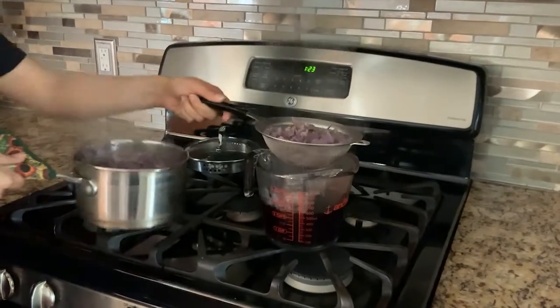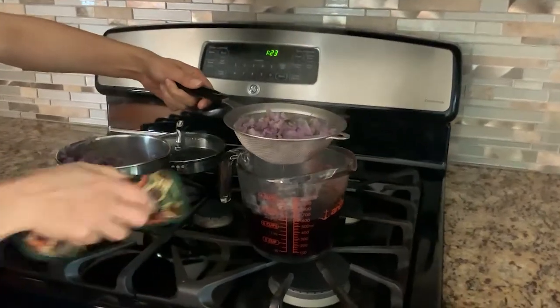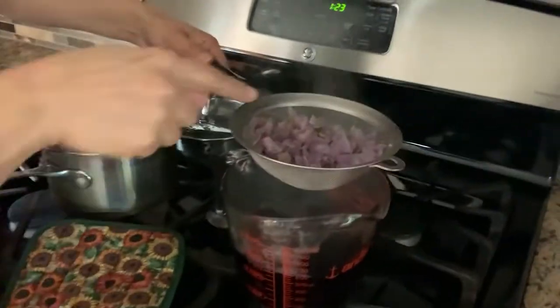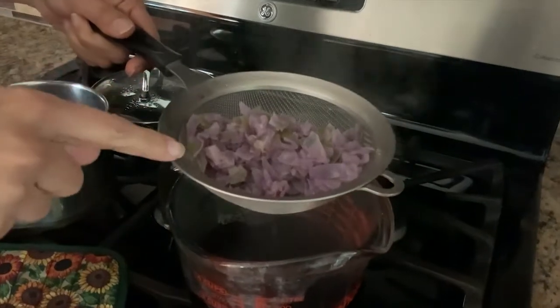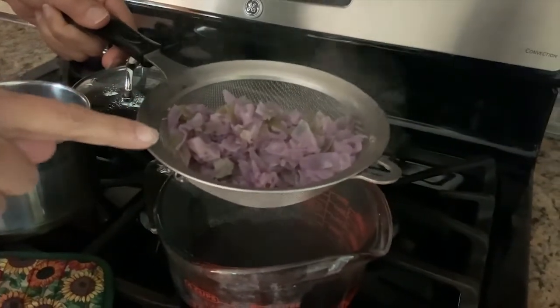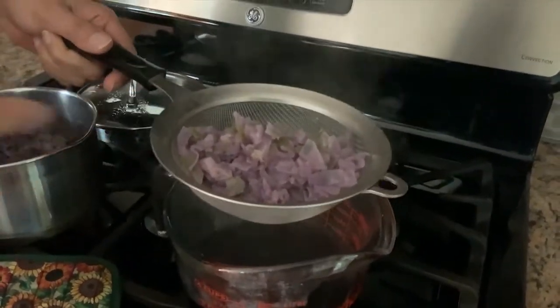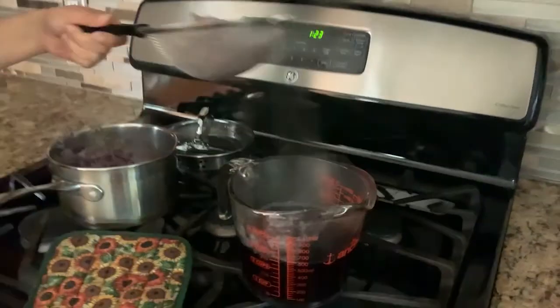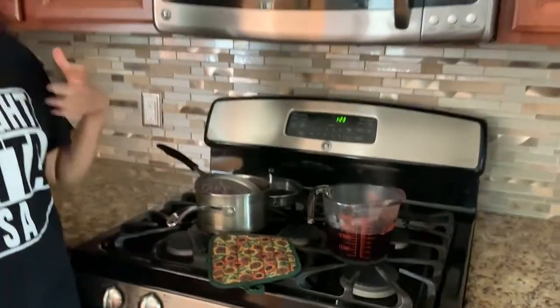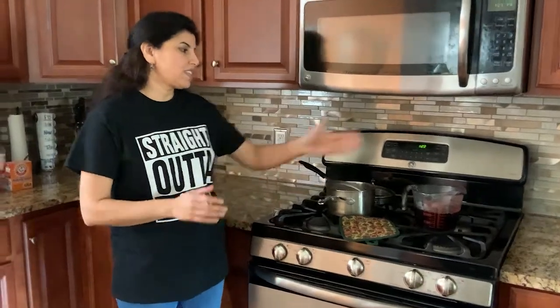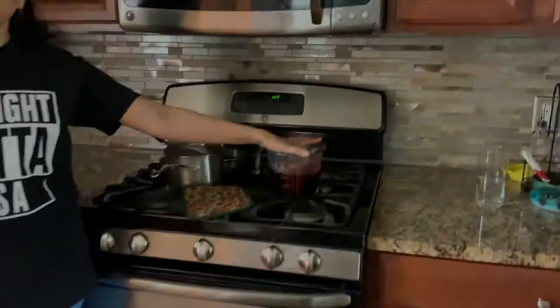So if you notice, the cabbage looks blanched and pale. That's because it lost all its anthocyanin pigment. It is this pigment that's responsible for the red color in cabbage. And what happens is as you boil, all this color is able to get dissolved in water and it seeps out from the cabbage and gets mixed with water. So that's what our pH indicator is.